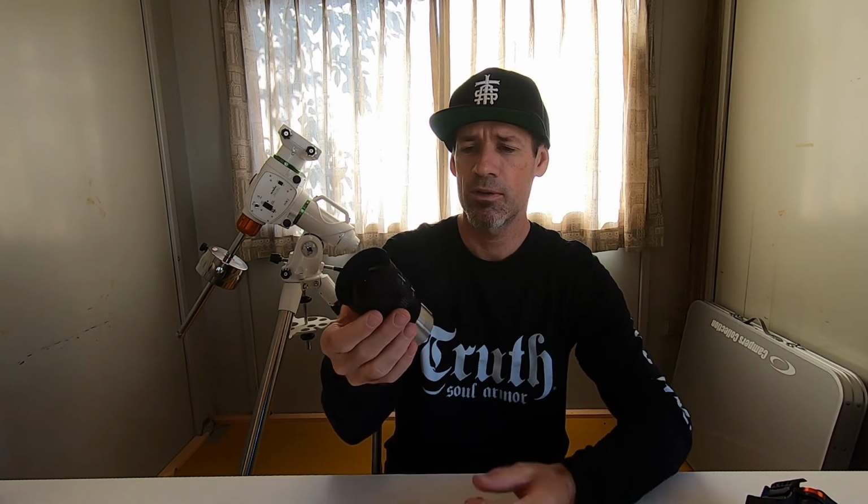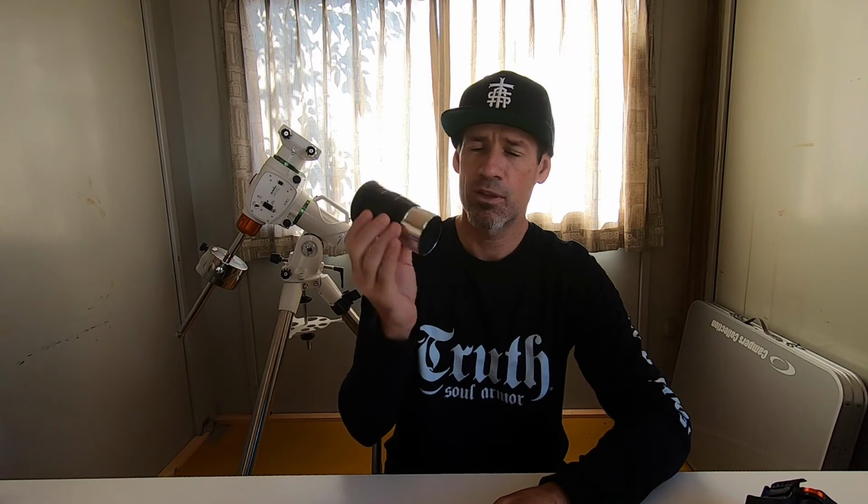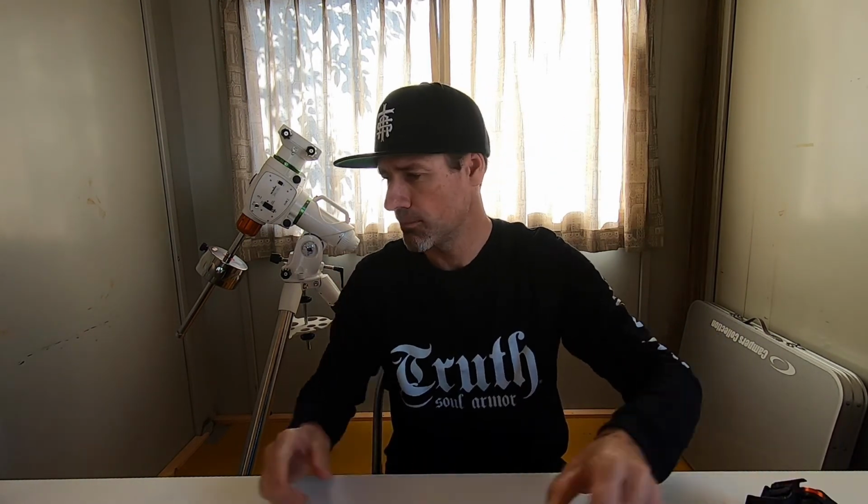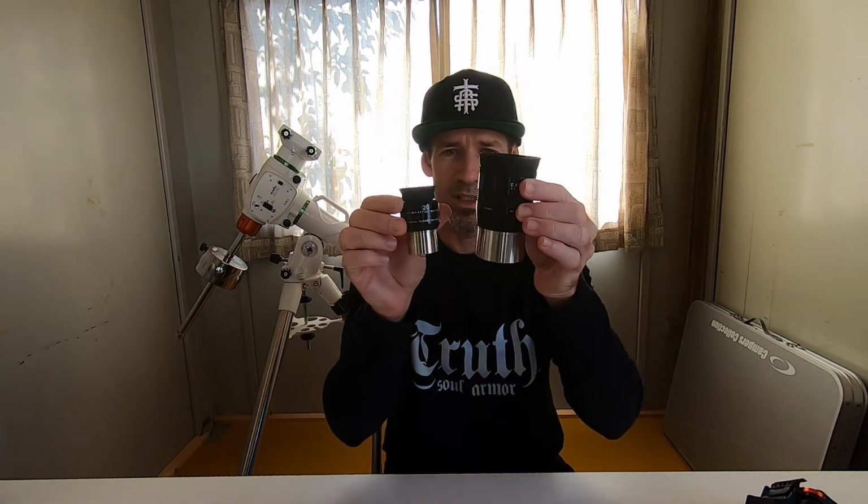These are argon purged. They won't fog up in wintertime when you're trying to use them inside. And these are a 5-element design in sets of 3. These are going to bring you much higher contrast, a flatter field, which is nice. This is the 32, which is a 2-inch. And then the next one will be a 40, which is also a 2-inch, which I have coming hopefully soon. Now, here is the 20, which you can see is much smaller.